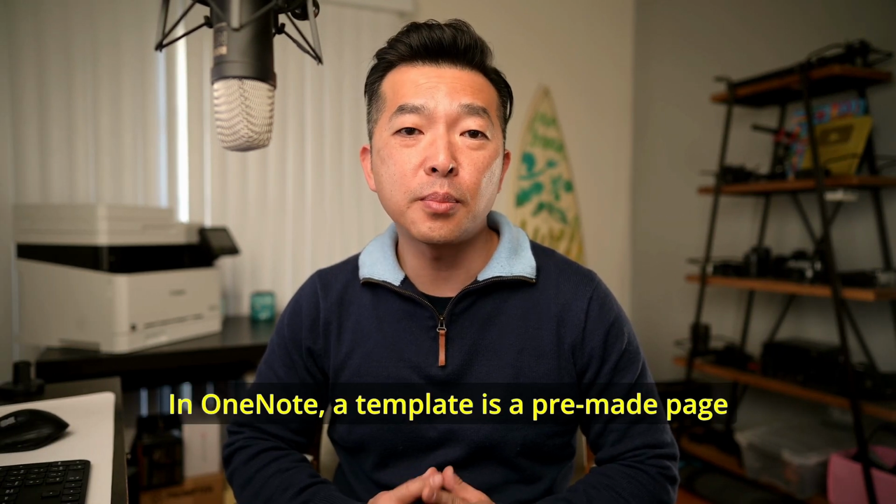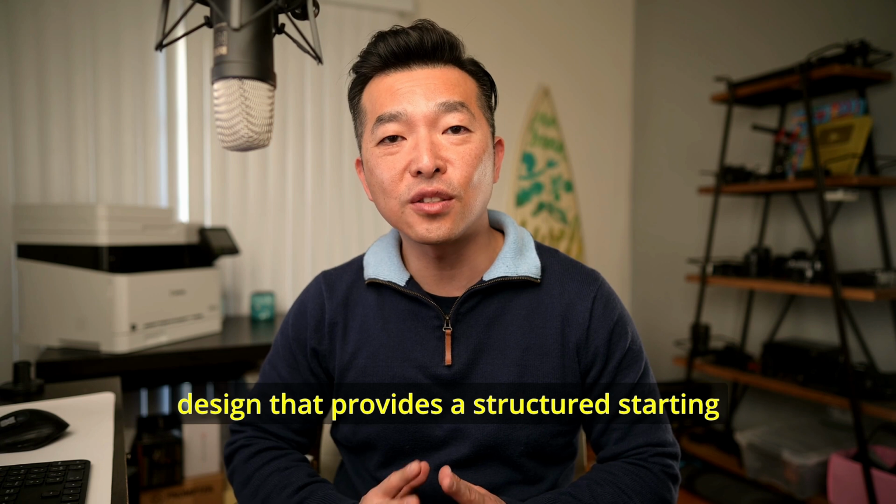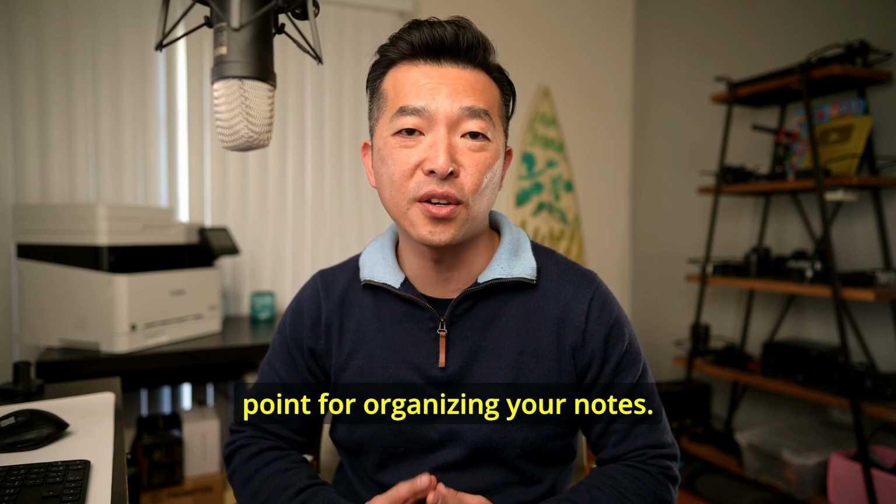So what is a template? In OneNote, a template is a pre-made page design that provides a structured starting point for organizing your notes, making it faster and easier to create consistent and useful content.